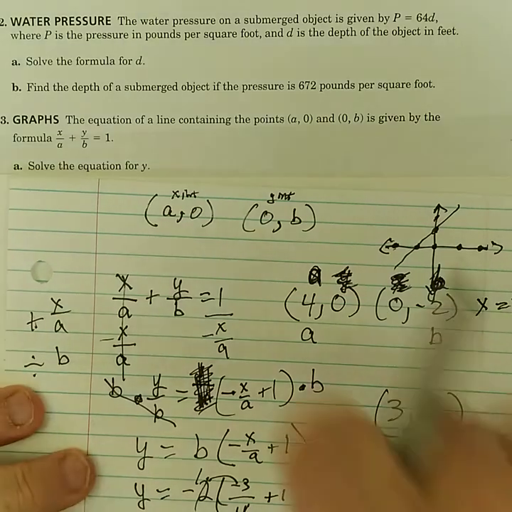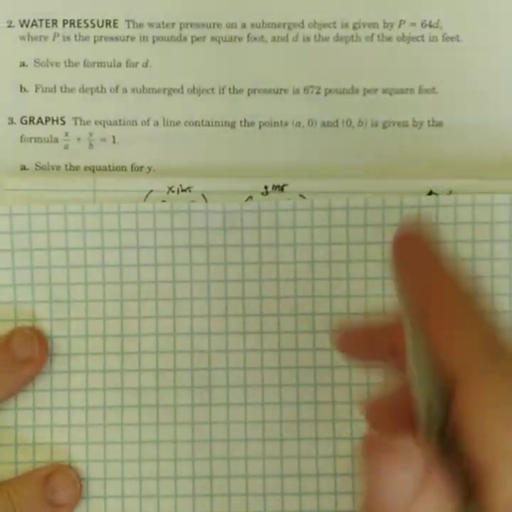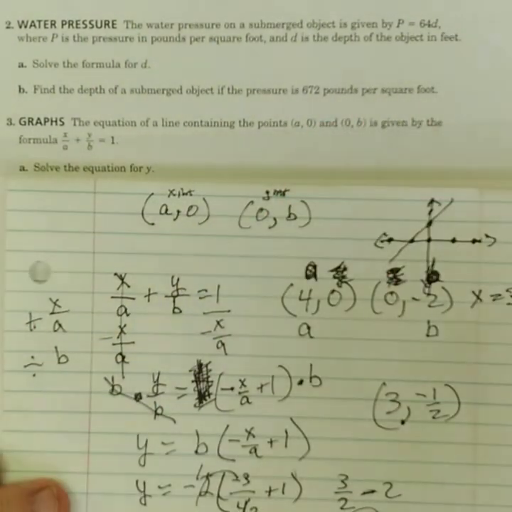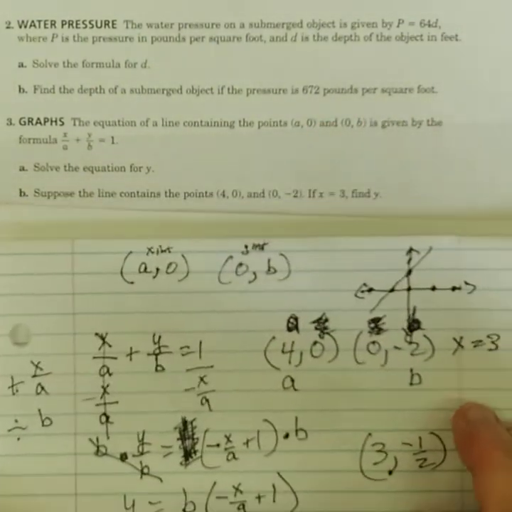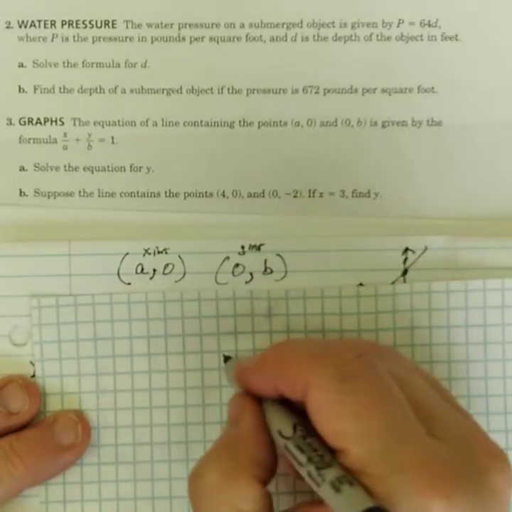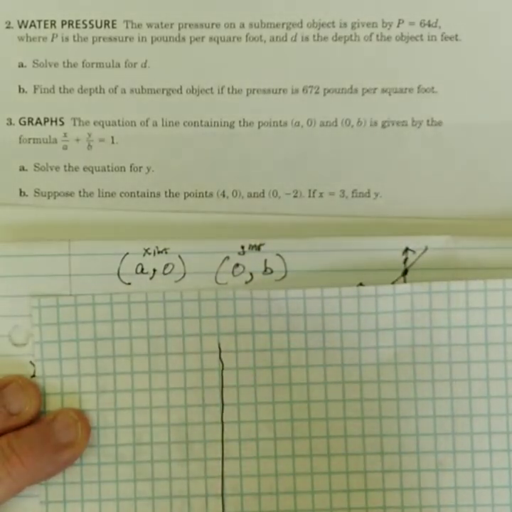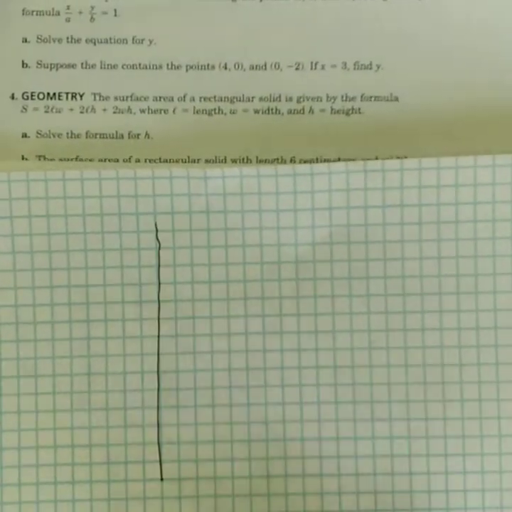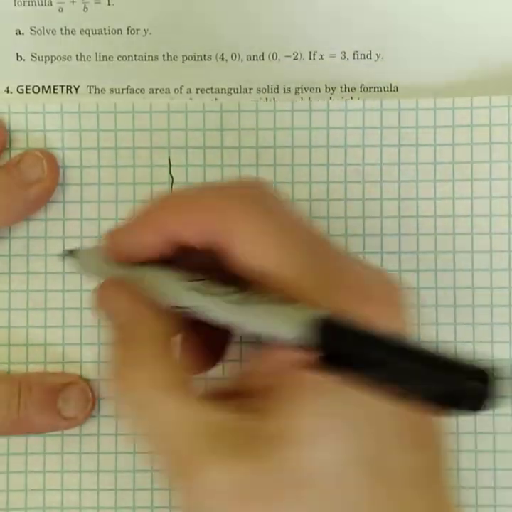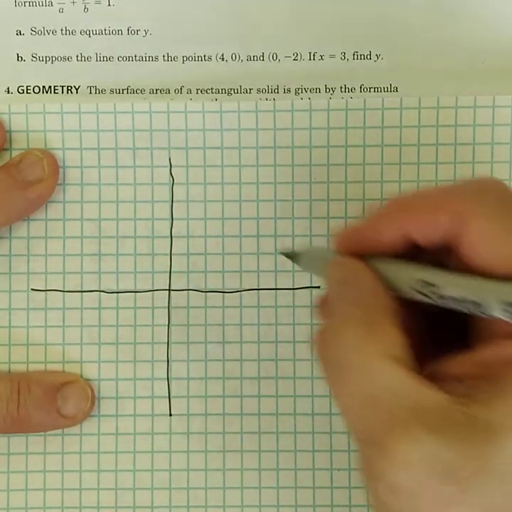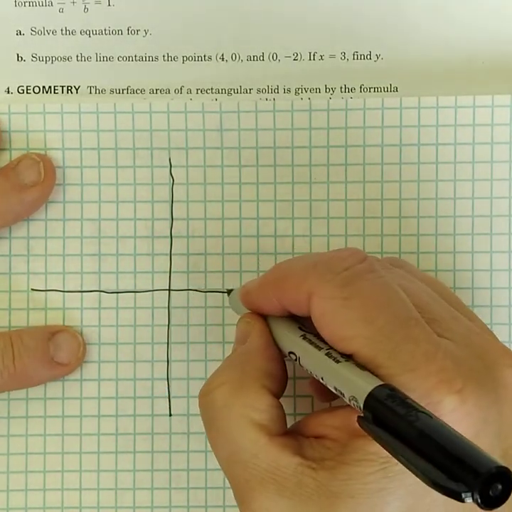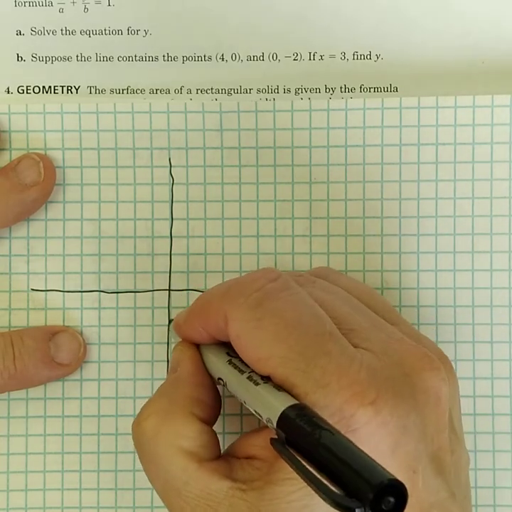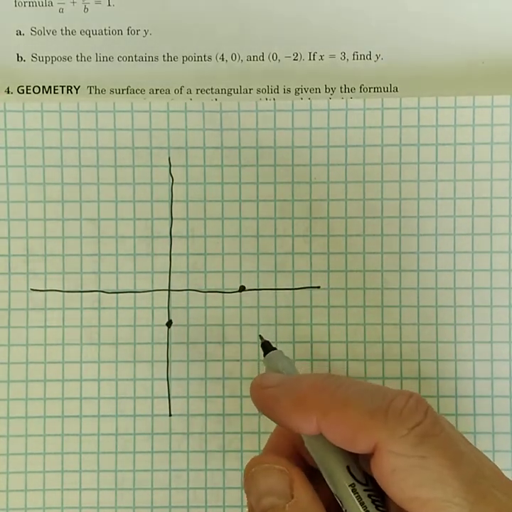Okay, so if we have 4, 0, and 0, negative 2, and that's my line.